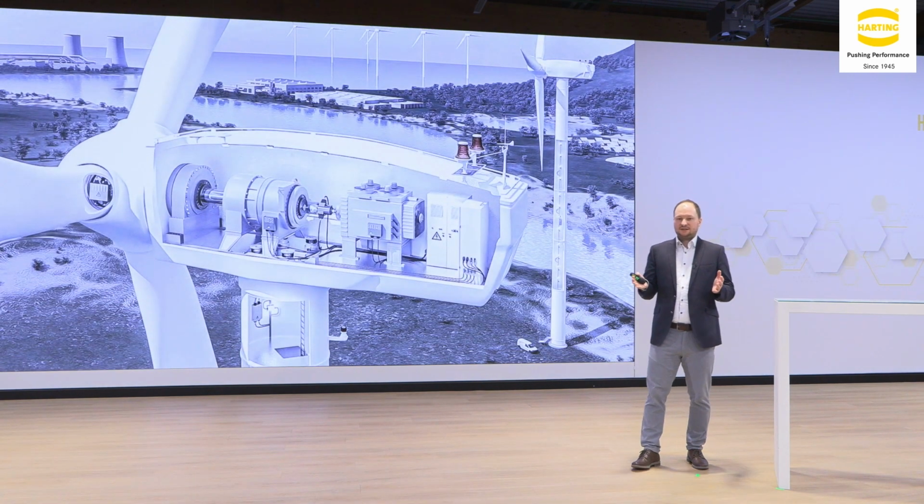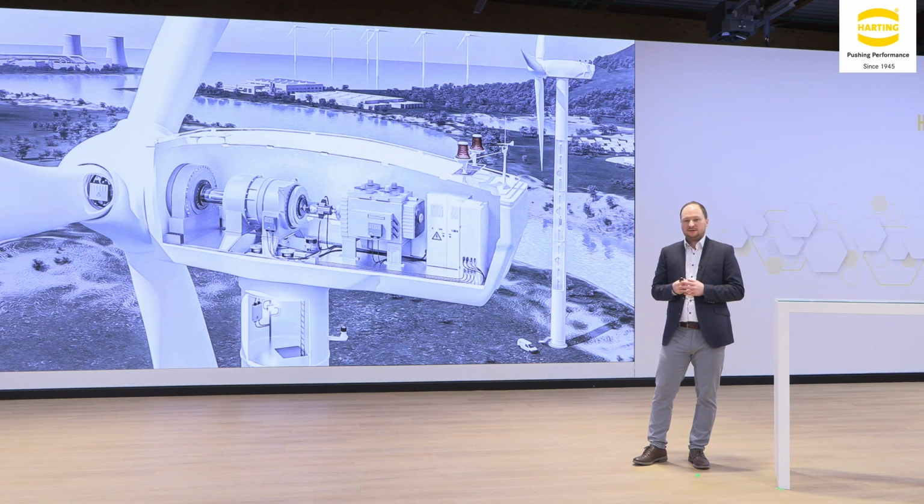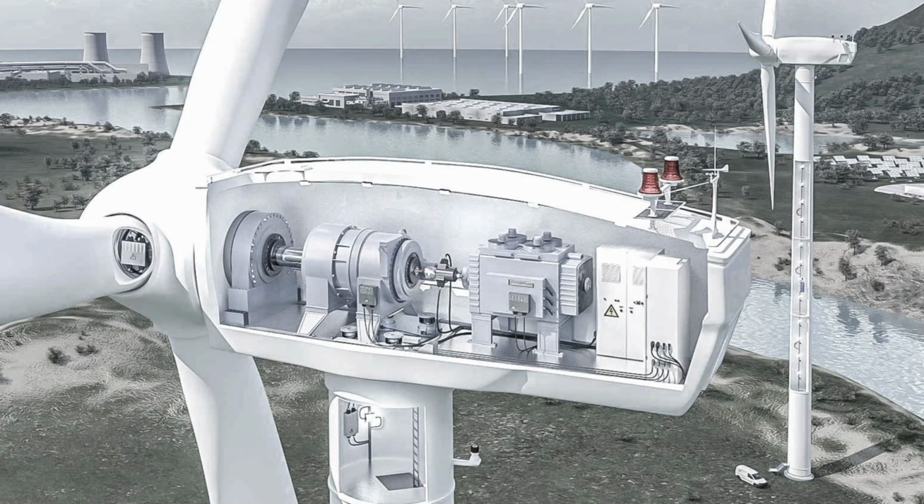The next application, as already said, will be the energy sector, and here we have a classical wind field. Shown here are only two windmills, but you can imagine there are lots more. You know this from the landscapes. And what are the requirements for these wind fields? For one thing, we have long distances which we have to connect. We have to bring Ethernet transmission from the ground up to the nacelle, about 150 to 200 meters and more.